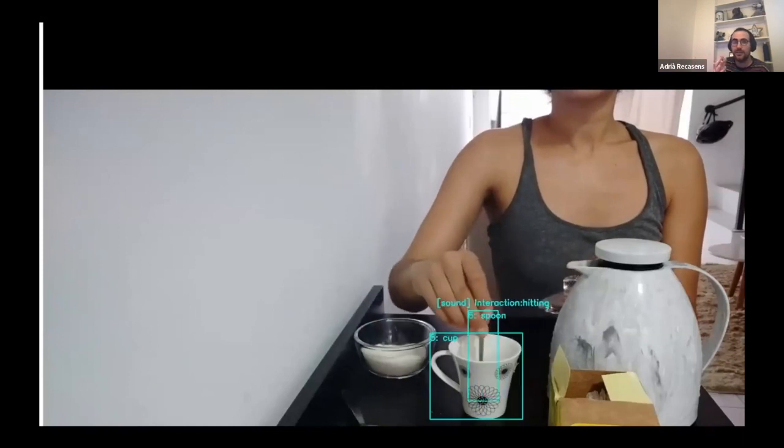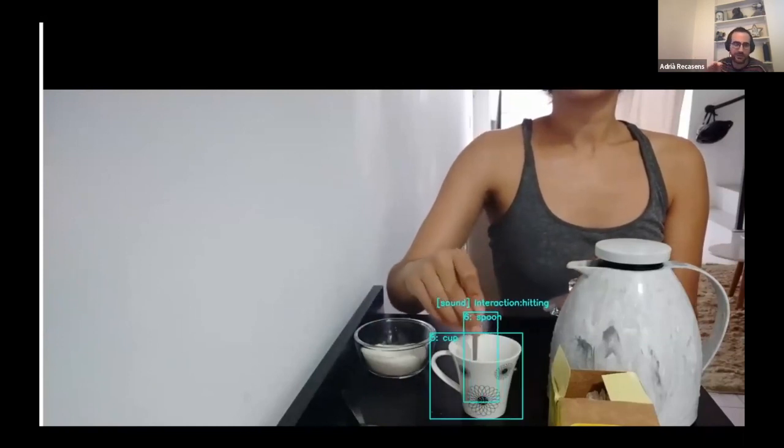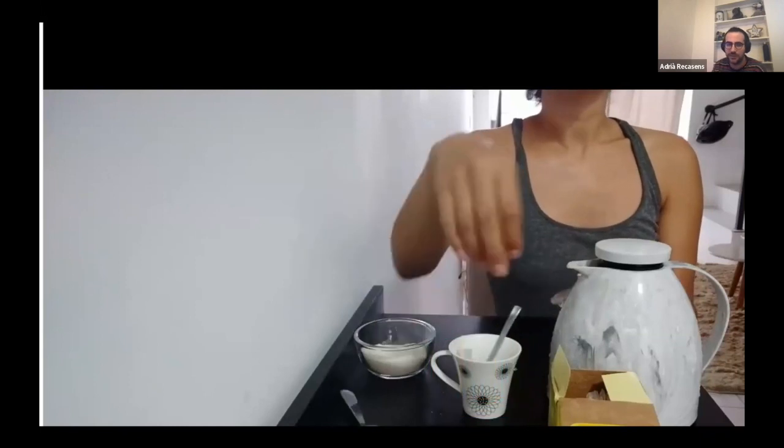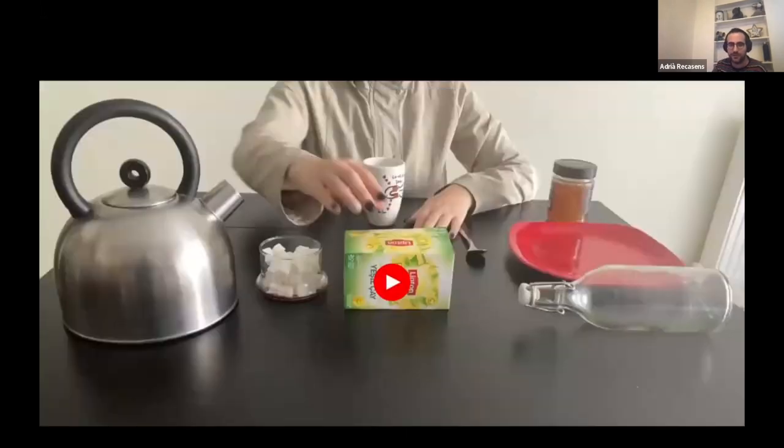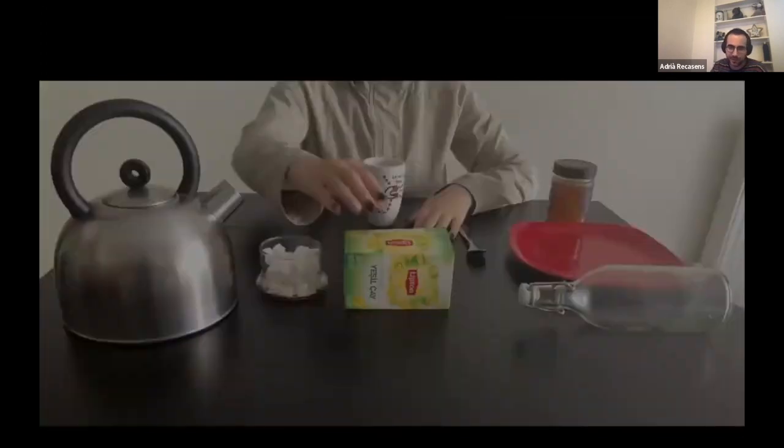Of course, there is some background sound as well, which typically is not really shown very well in this type of visualization, but usually it is annotated in there. So very similar examples. I'm going to skip it.